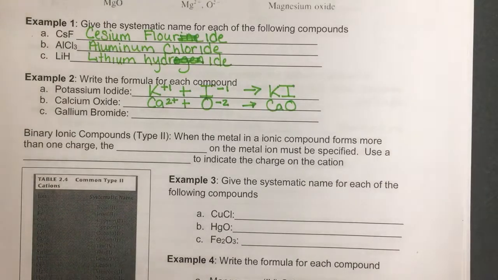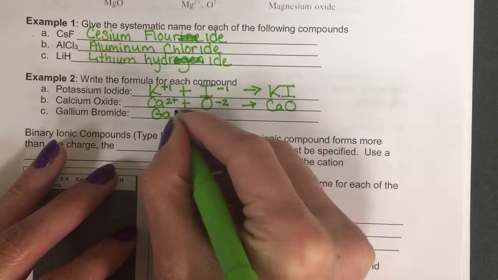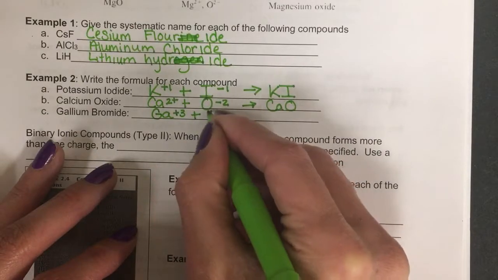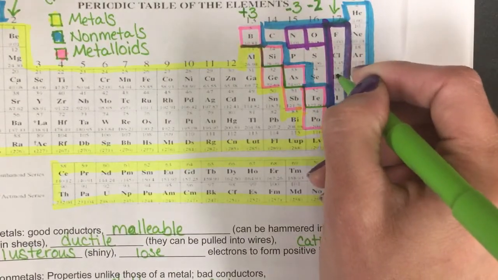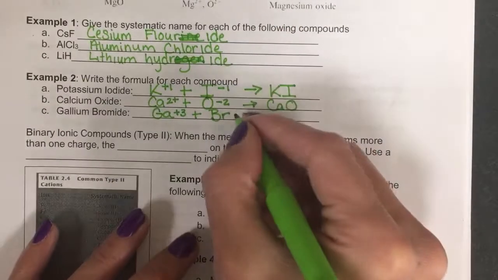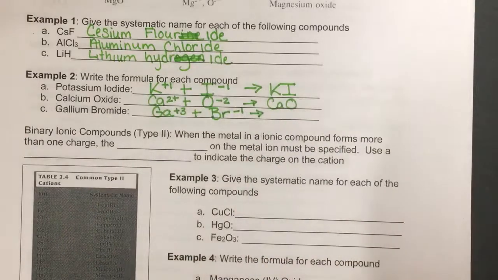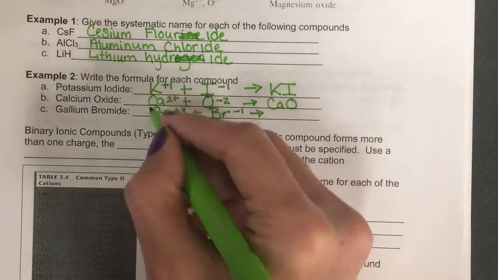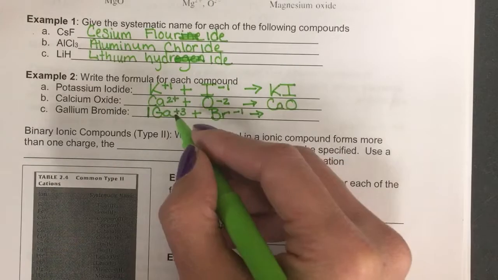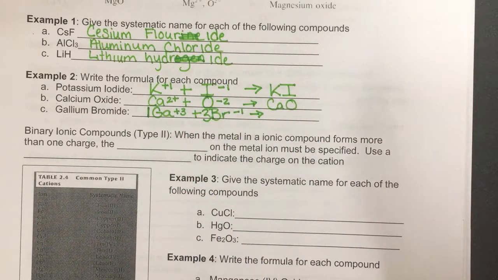Last one, gallium bromide. Gallium is Ga. If I look at the periodic table, Ga is over here. It's a +3 charge. It's reacting with bromide. Bromide was originally bromine, Br. Br is a halogen, -1 charge. Now, unlike the other two, my numbers aren't the same. When they're not the same, I need to switch them. So I'm going to bring this -1, ignore the negative, and just bring the 1 and put it in front of gallium. I'm going to take the +3, ignore the plus, and put the 3 over by bromine.